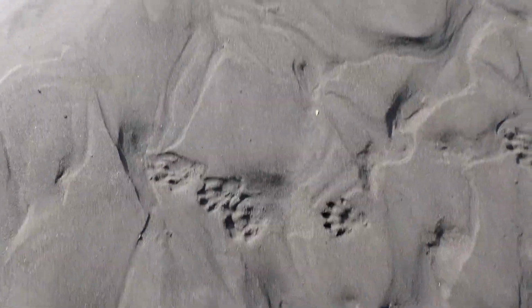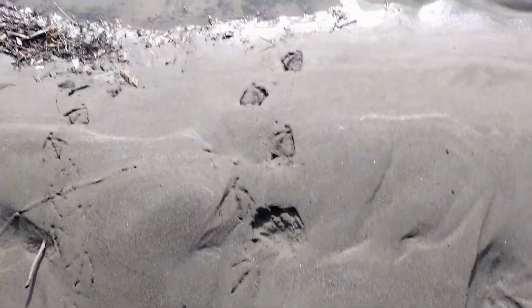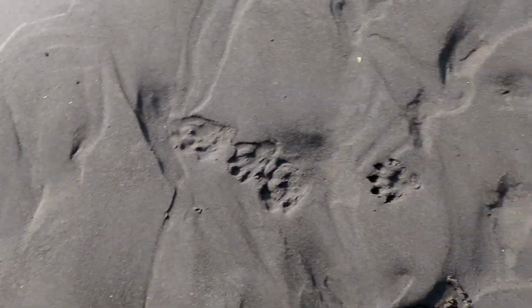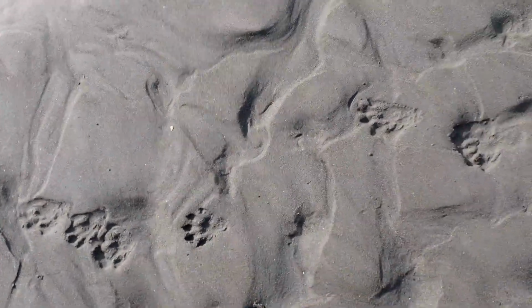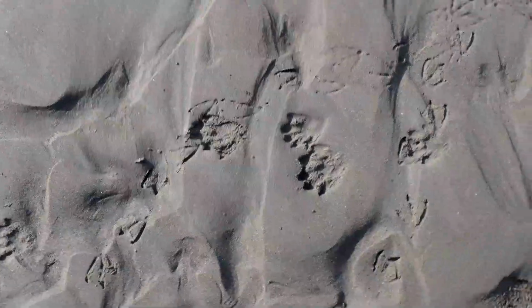Hey trackers, let's talk about otter tracks for a moment. I got these beautiful otter tracks right here. These are river otter, and they've come across the river bar here, and it's using its loping gait, which is a very common gait that otters use.